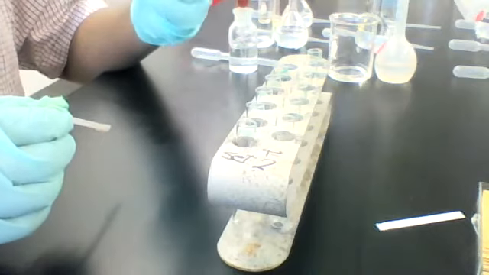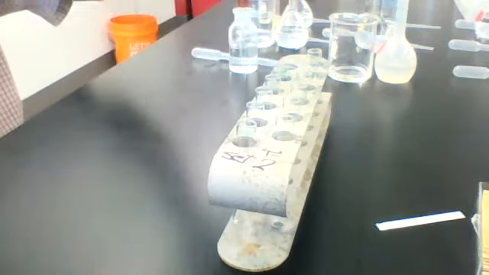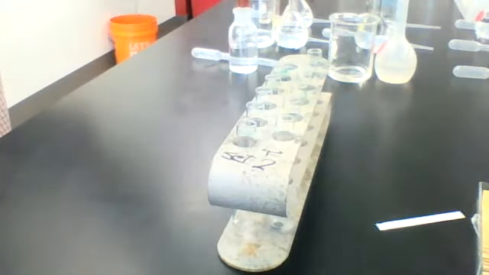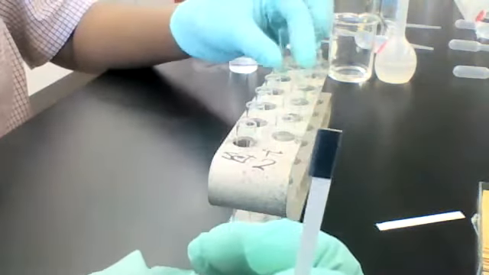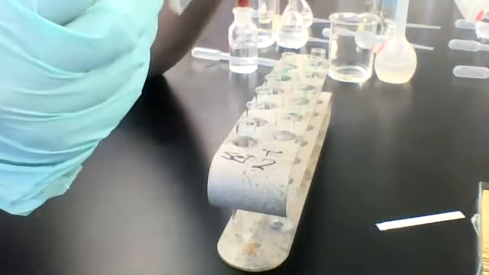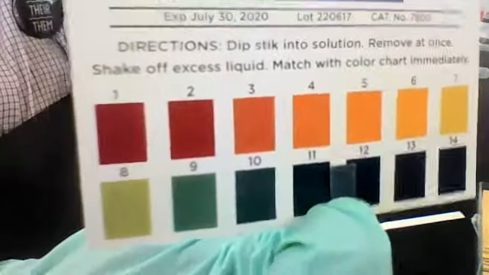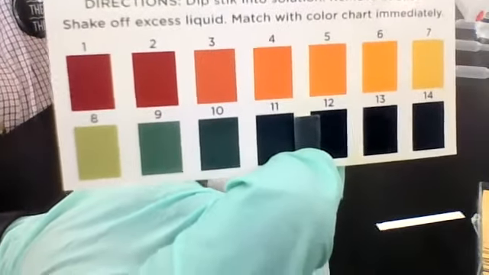Let's go ahead with the first solution. Sodium carbonate, Na2CO3. There's that pH stick dark blue. To me, that looks like an 11. You can see over my glove. I'm seeing pH 11.